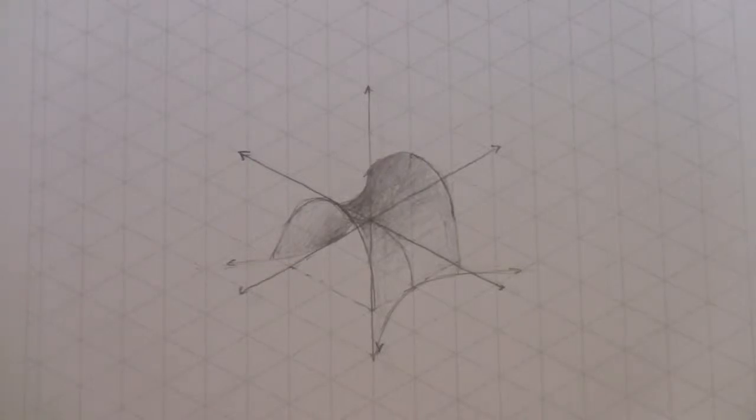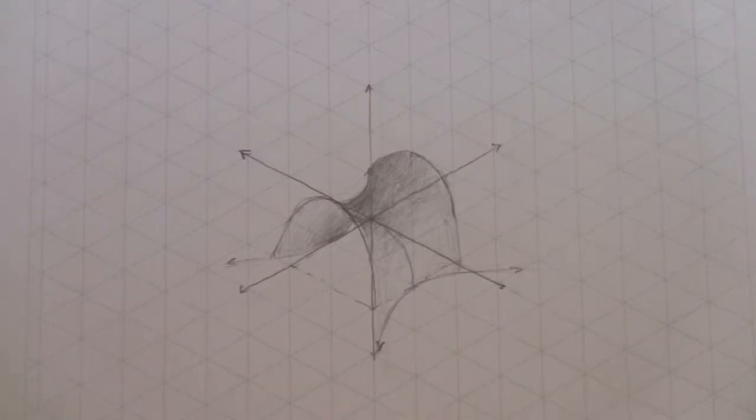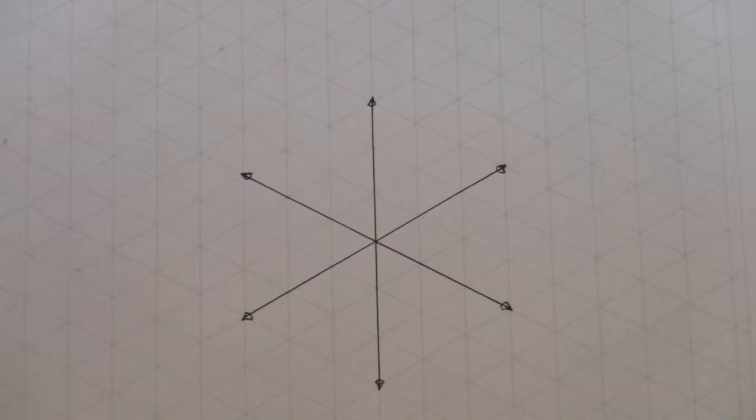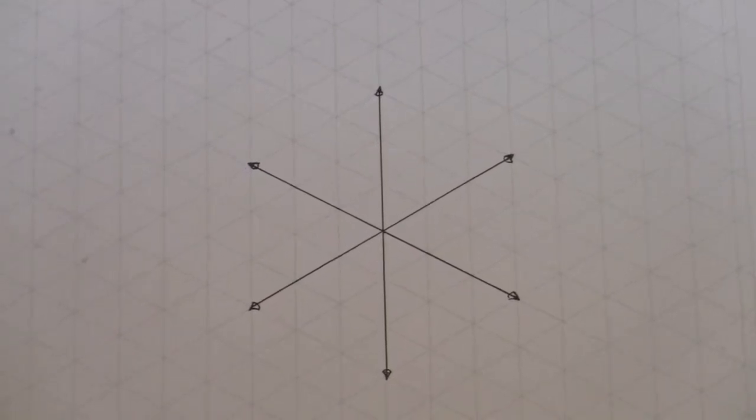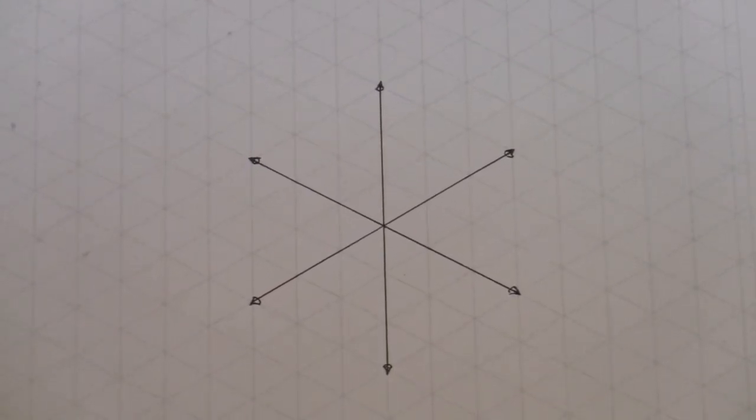Hey there, my name is Anthony, and I'm going to teach you how to make the bane of every calculus student's existence, the hyperbolic paraboloid. As you can see here, I've done a little sketch of a hyperbolic paraboloid, and now I'm going to show you how to draw one.